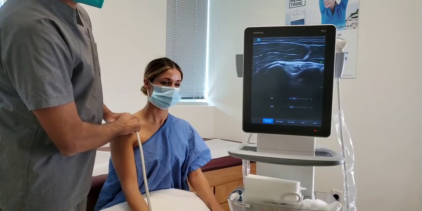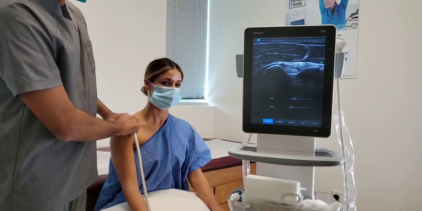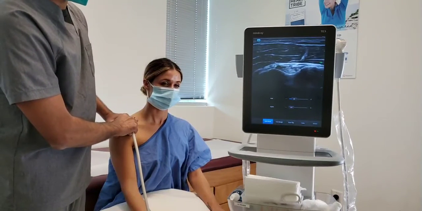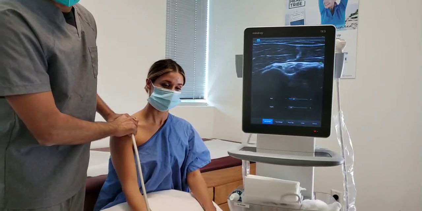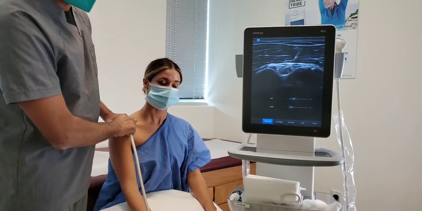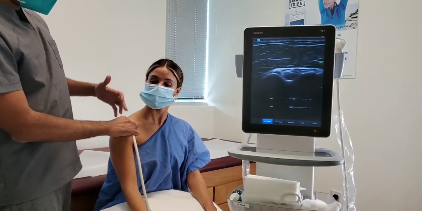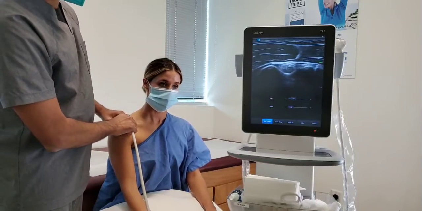Other things we can see is if there's fluid surrounding the tendon. The fluid surrounding a tendon could be a sign that there's inflammation of the tendon itself, or it could be a sign that there's inflammation coming from within the shoulder joint, because as I mentioned, the tendon is continuous with the inside of the shoulder.